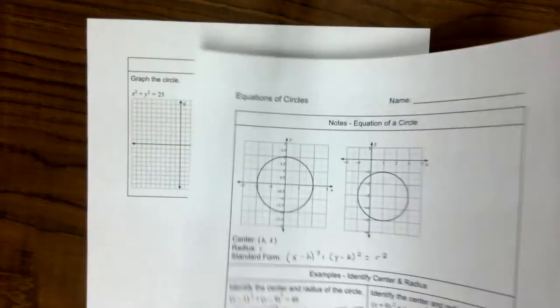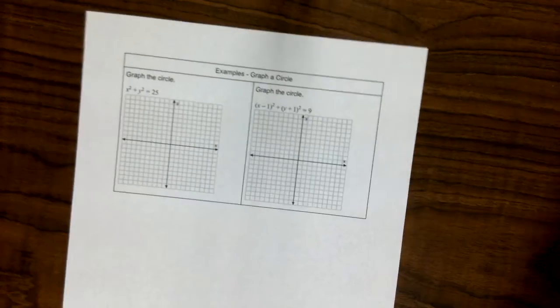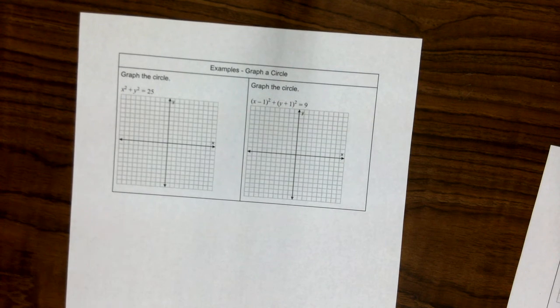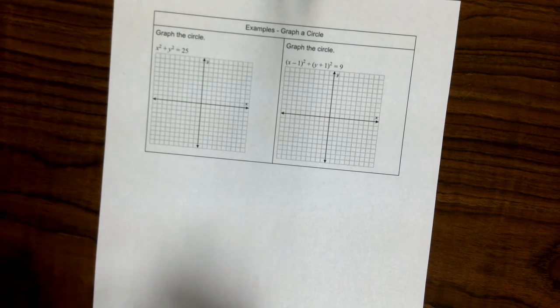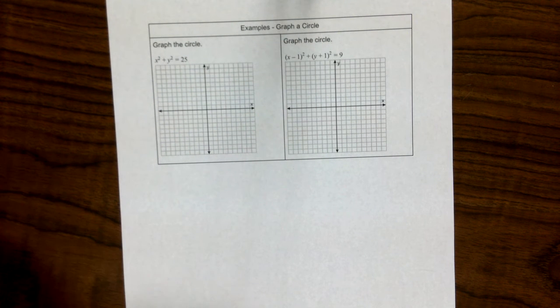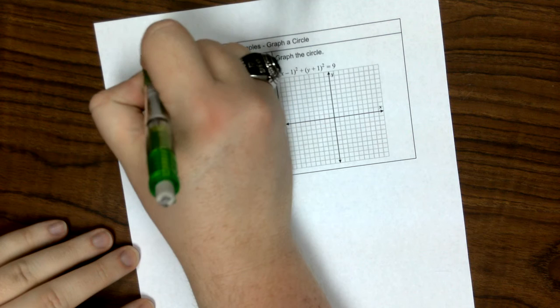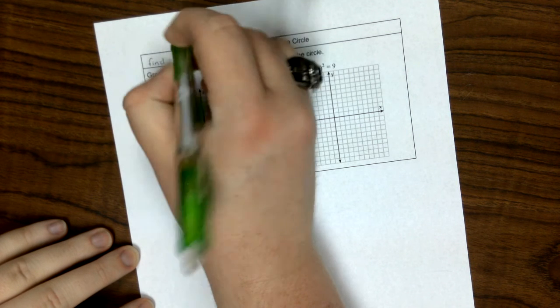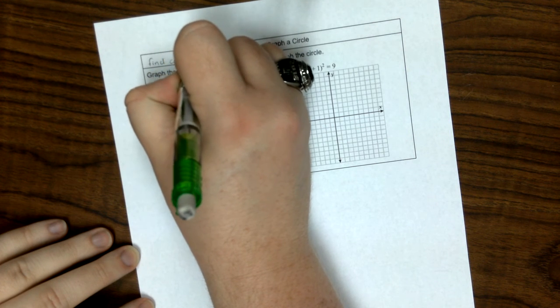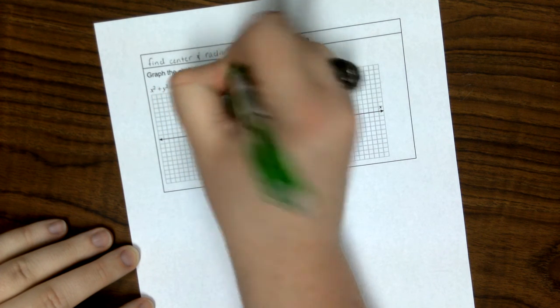So you've got given the center and the radius, you've got given the graph, given a point on the circle and the center. And the last thing we're talking about is actually graphing a circle. Which sounds kind of scary, but it's not that bad. So again, it's going to be easy for you if you know the center and the radius. So for these, let's find the center and radius.